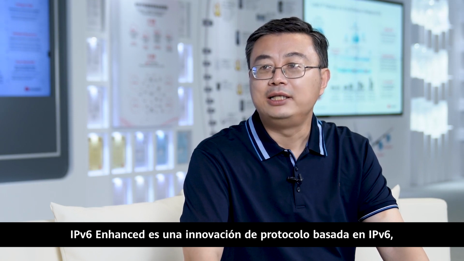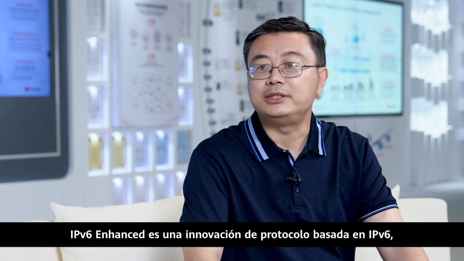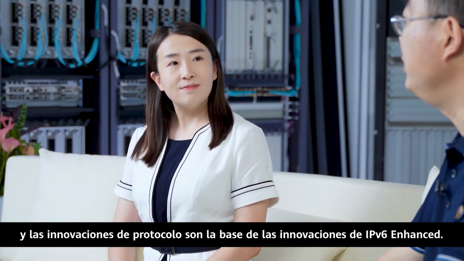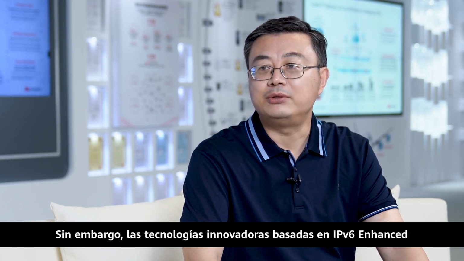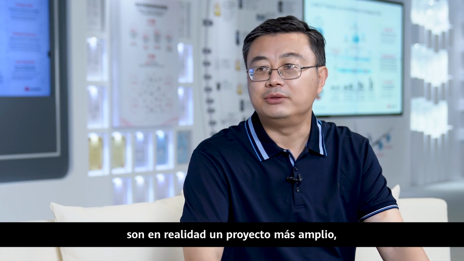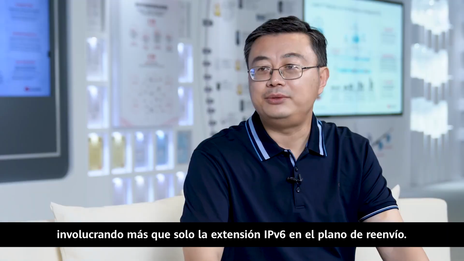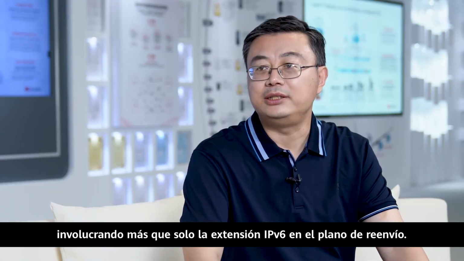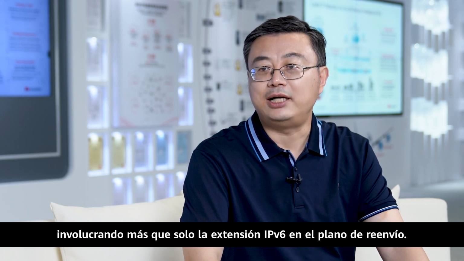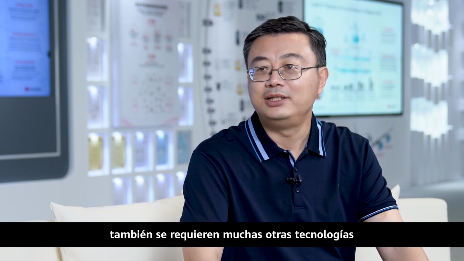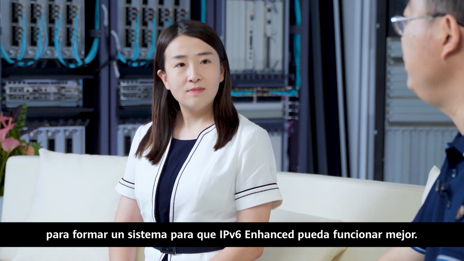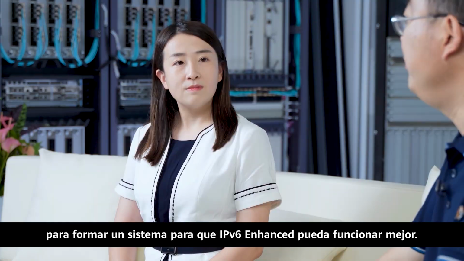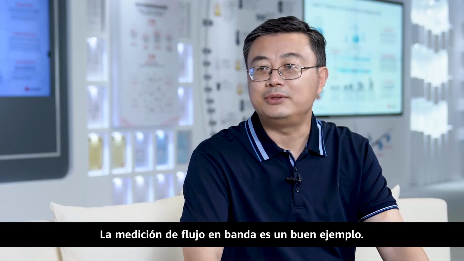IPv6 Enhanced is a protocol innovation based on IPv6, and protocol innovations are the basis of IPv6 Enhanced's innovations. However, innovative technologies based on IPv6 Enhanced are actually a wider project, involving more than just IPv6 extension in the forwarding plane. In fact, many other technologies are also required to form a system so that IPv6 Enhanced can work better. In-band flow measurement is a good example.